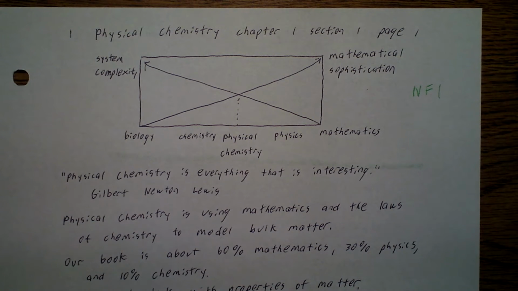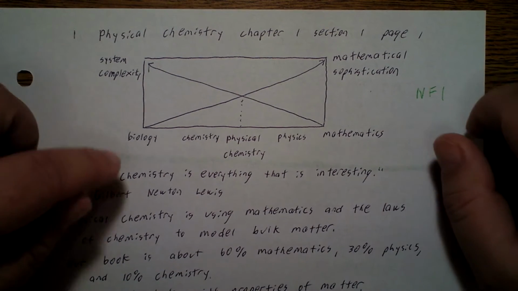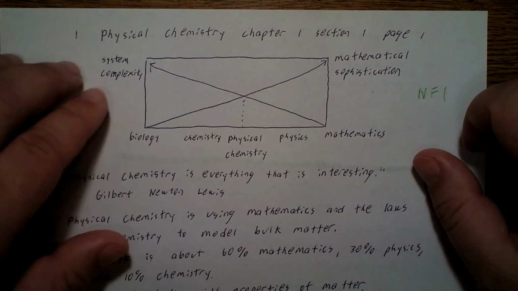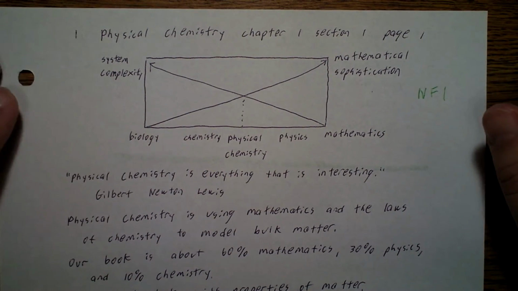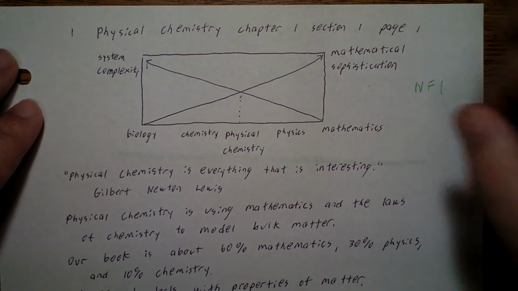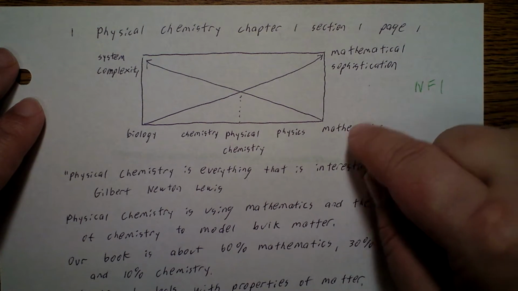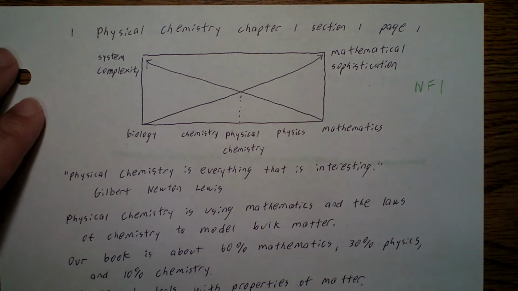Welcome to Physical Chemistry. We're beginning Chapter 1, Section 1. Now there are several different types of sciences here. Biology usually doesn't use a whole lot of math, but it has really complex systems. Chemistry uses slightly more math and slightly less complex systems. For comparison, mathematics uses a lot of mathematical sophistication, but usually pretty simple systems. And then physics, compared to mathematics, uses maybe a little bit less math, but slightly more complex systems.